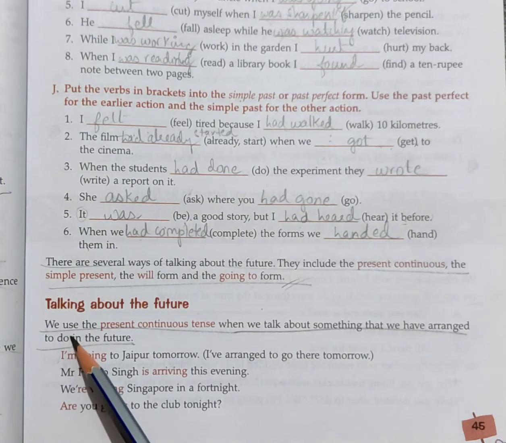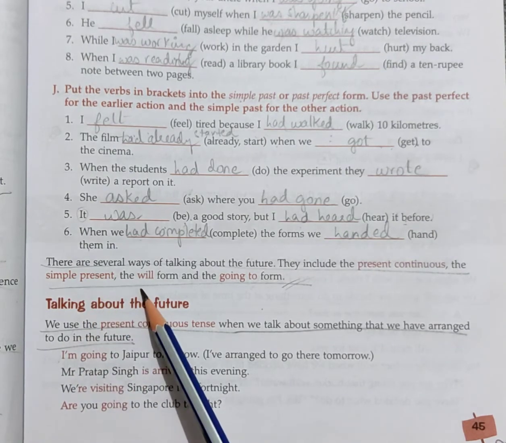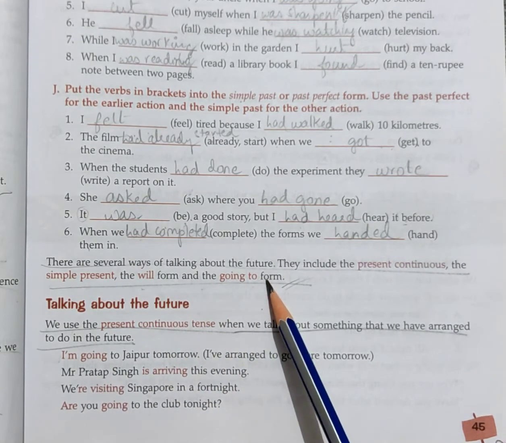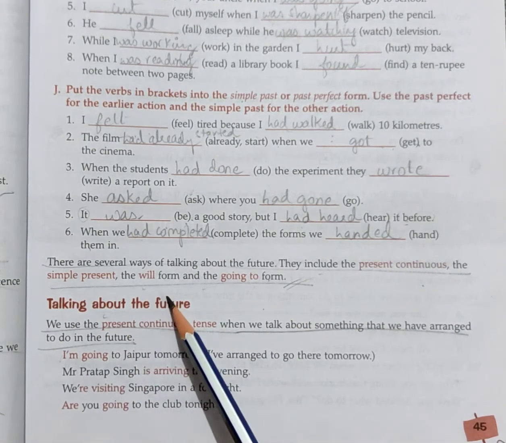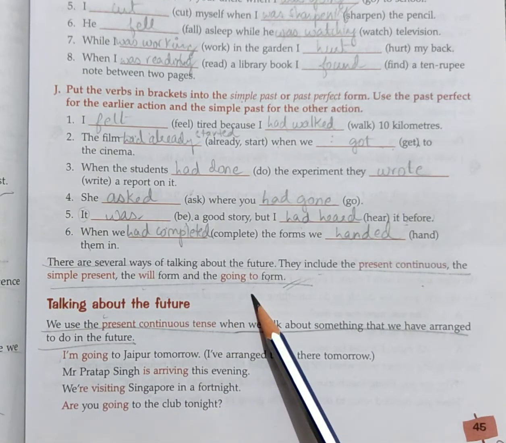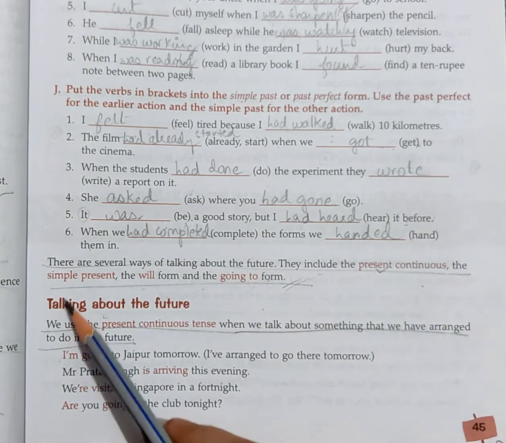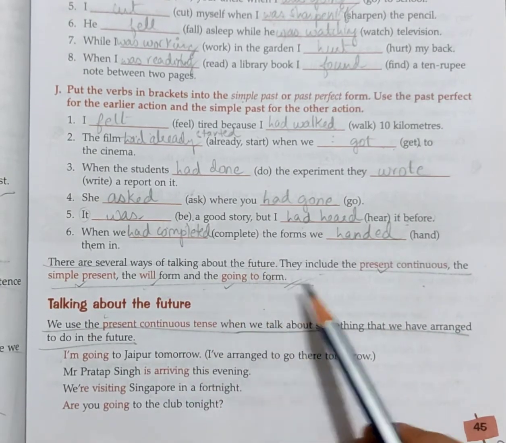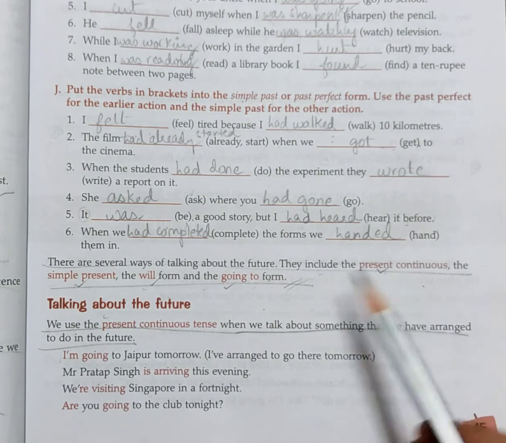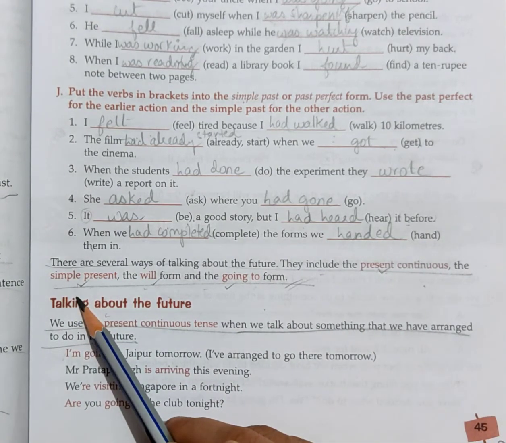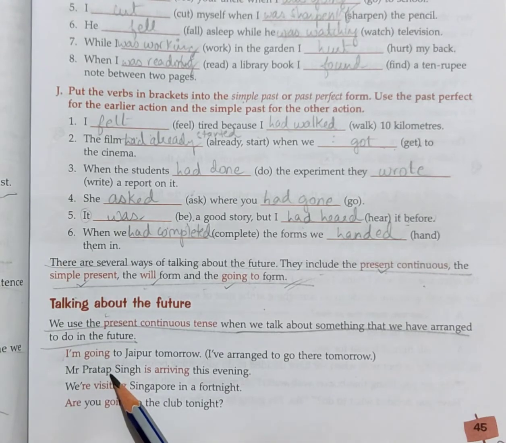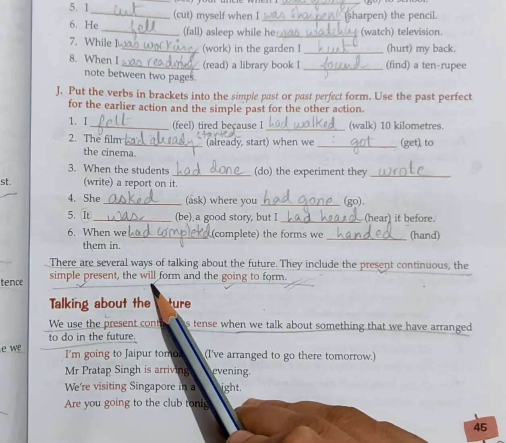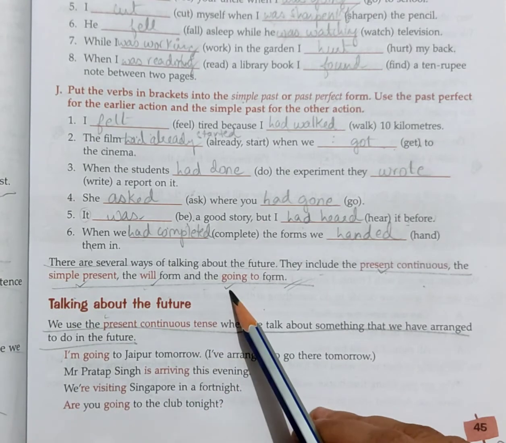So look at here. There are several ways of talking about the future. They include the present continuous, the simple present, the will form and the going to form. Means these 4 things we have to see today. Now students, we have already seen present continuous tense as well as simple present tense. But once again, we'll remind here what we have learned there. Now will, it's about simple future tense and going to form also we can use to show the future action.